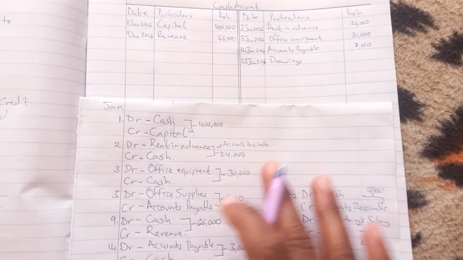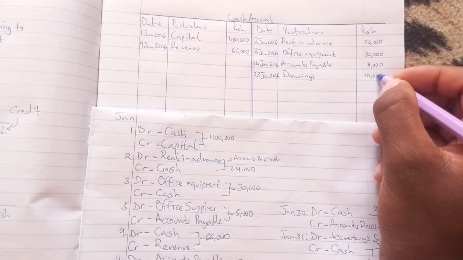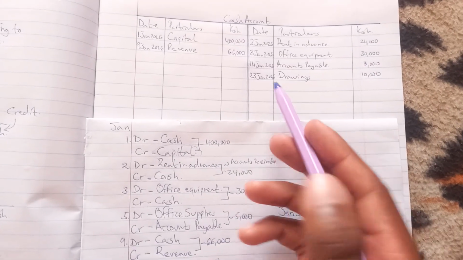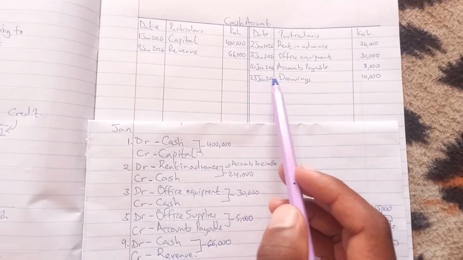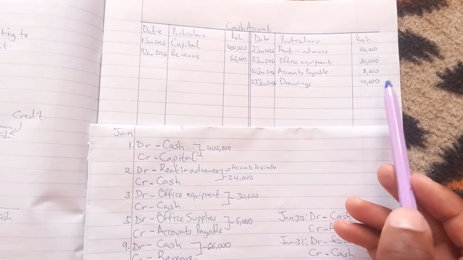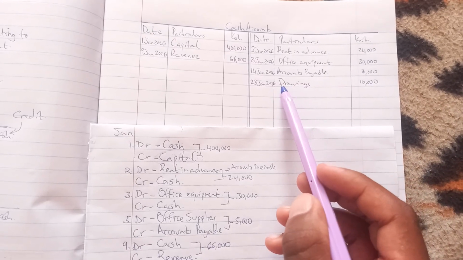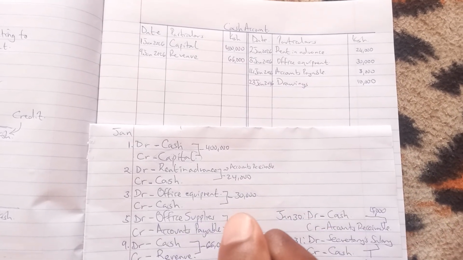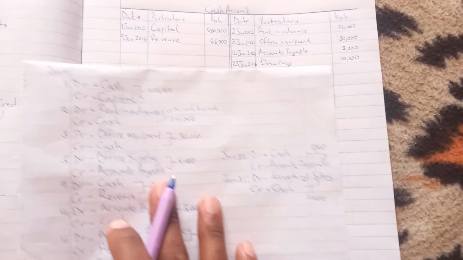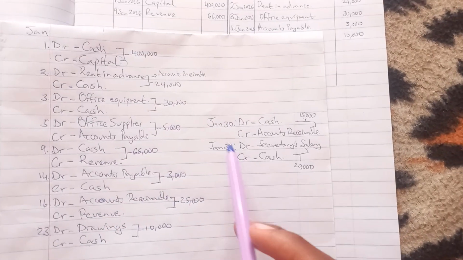The amount 10,000. How do you read this? On 23rd January 2026, 10,000 went out of the business in form of drawings. Okay? Yeah, we move to the other transaction.